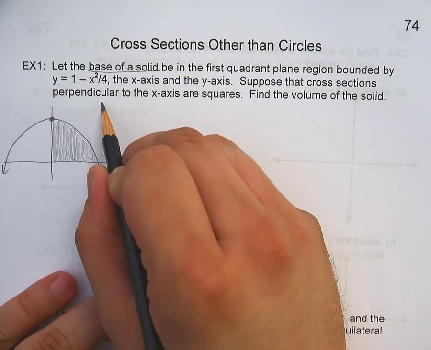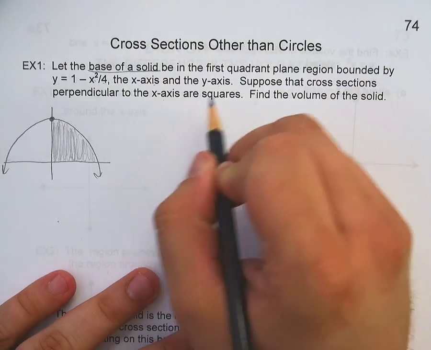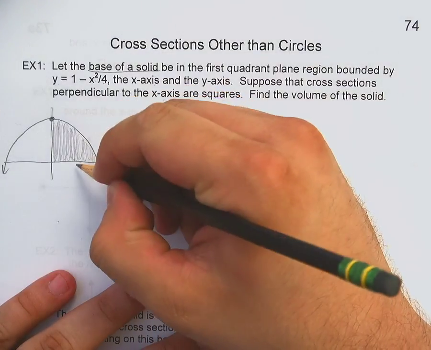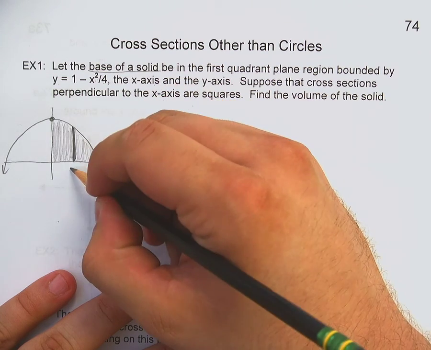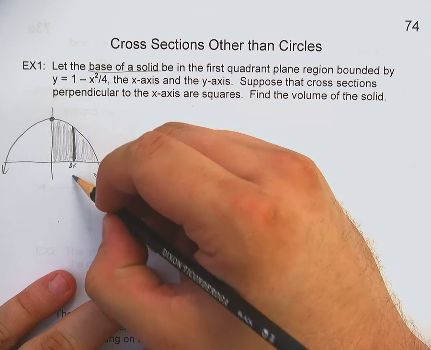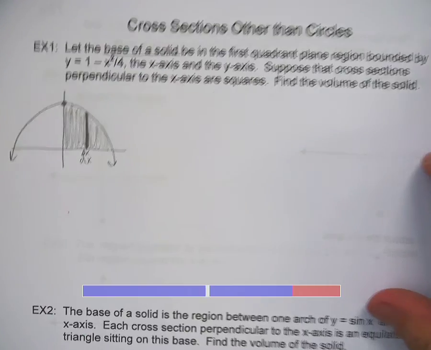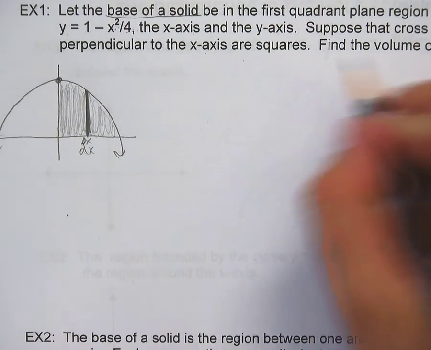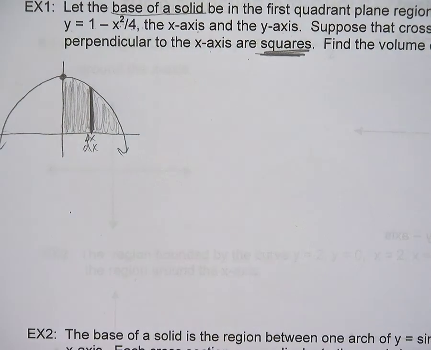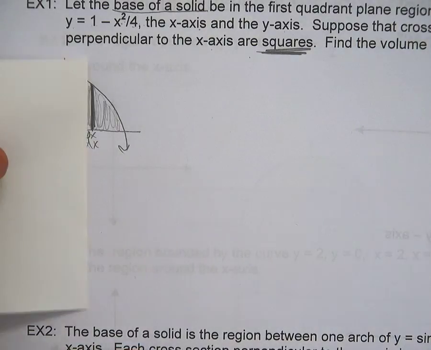Suppose the cross sections perpendicular to the x-axis are squares. Perpendicular to the x-axis means that I'm looking at delta x, which means I need a dx. And I'm going to give you a few little tips here, and you're supposing that my cross sections are squares. What this means, and let me get a little thing to show you here.